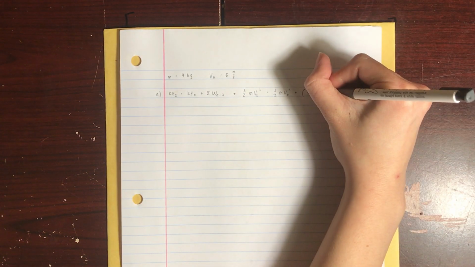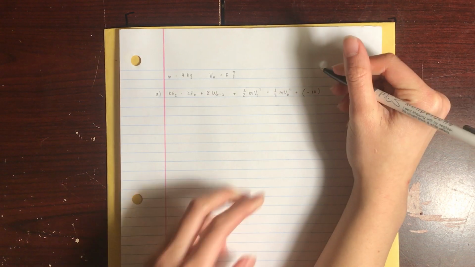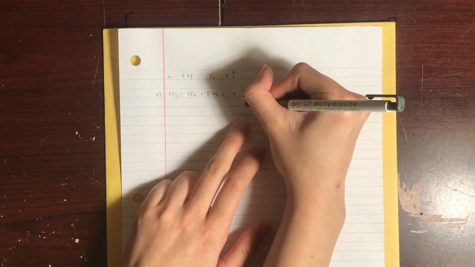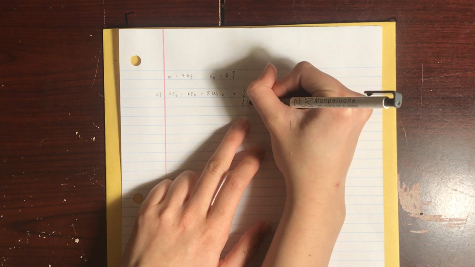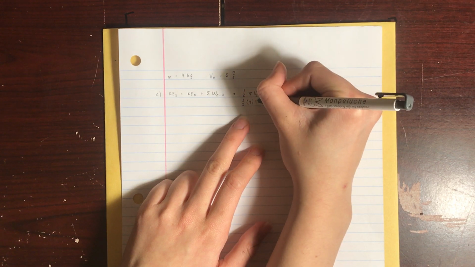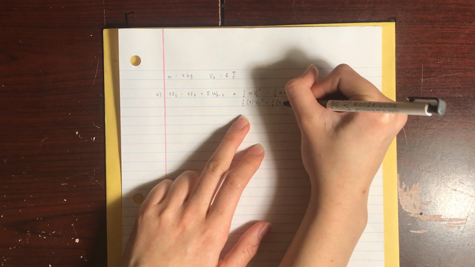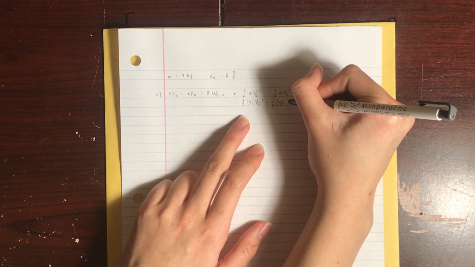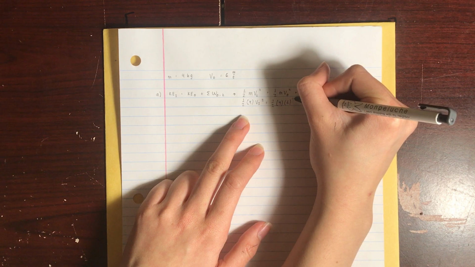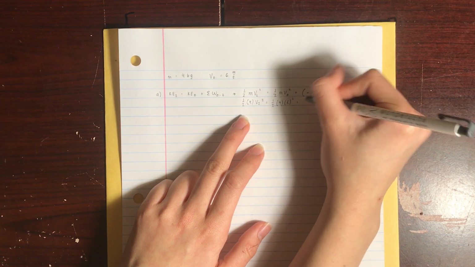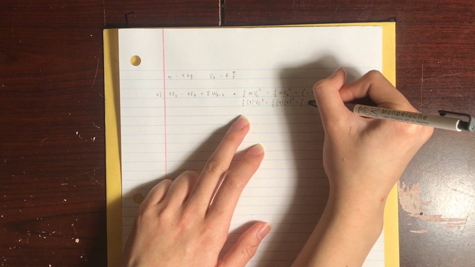So we can put that in as the value for work. Plugging in all the numbers we know: 1/2 times 4 times v2 squared, where v2 is the unknown we're trying to find, equals 1/2 times 4 times 6 squared, plus negative 10 for work.